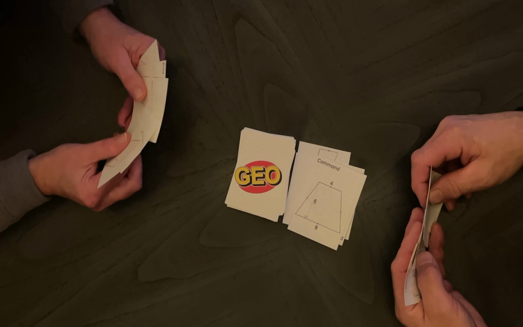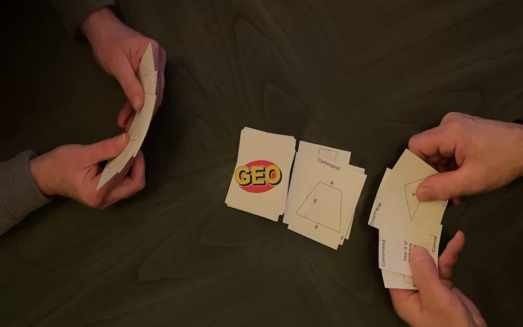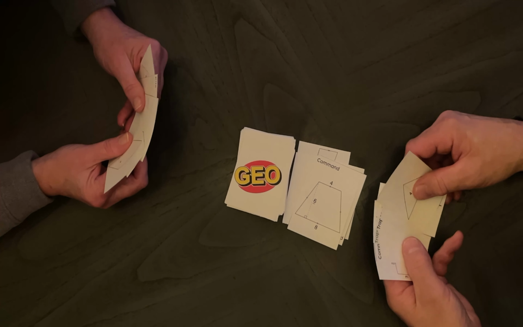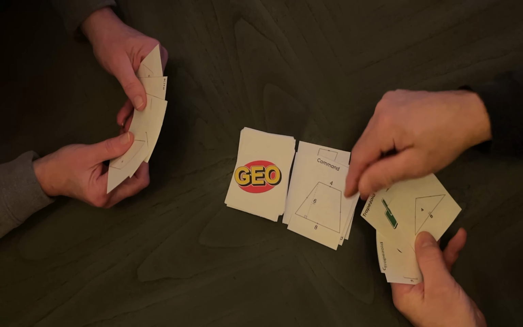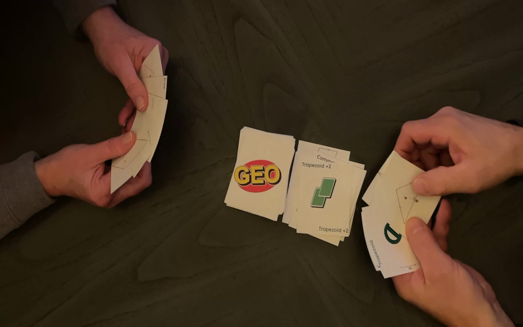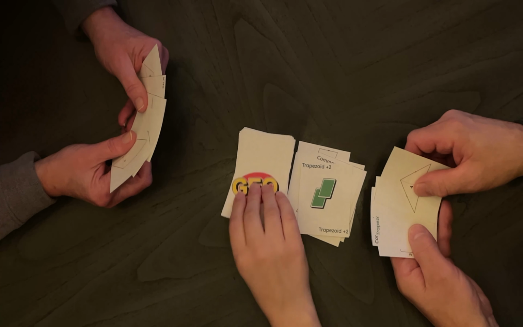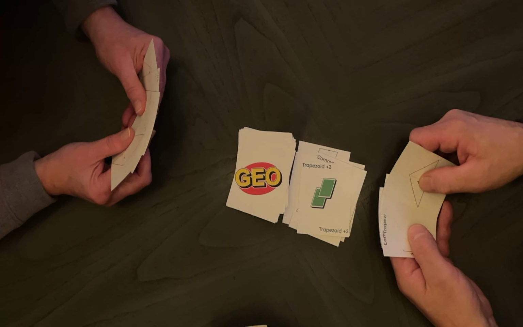Now it is player 2's turn again. They must either play a trapezoid or a shape with an area of 36. They have a draw 2 trapezoid card that they play to try and increase the amount of cards player 3 has. Player 3 then picks up 2 cards and ends their turn.